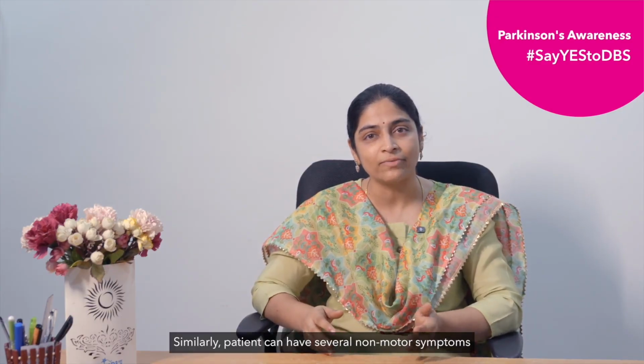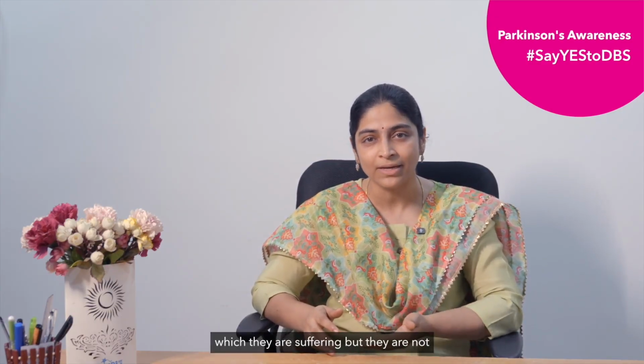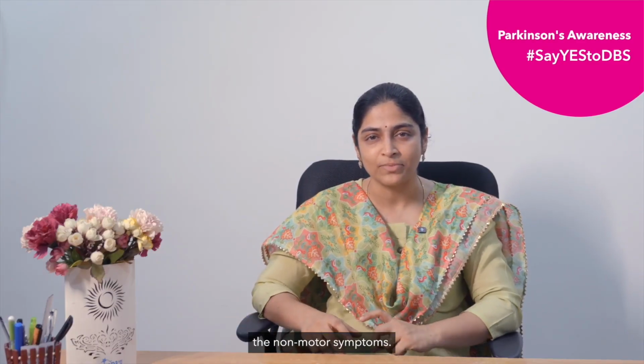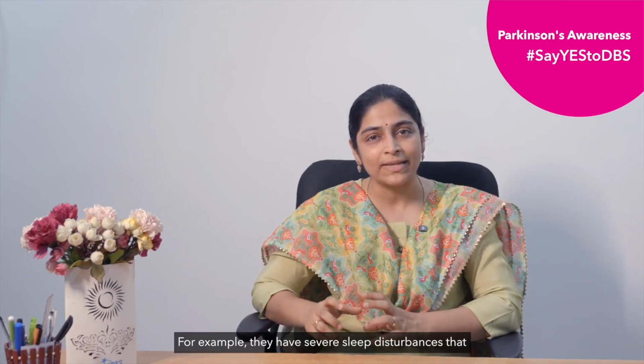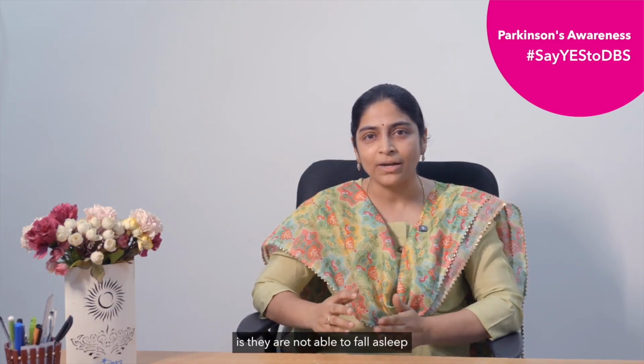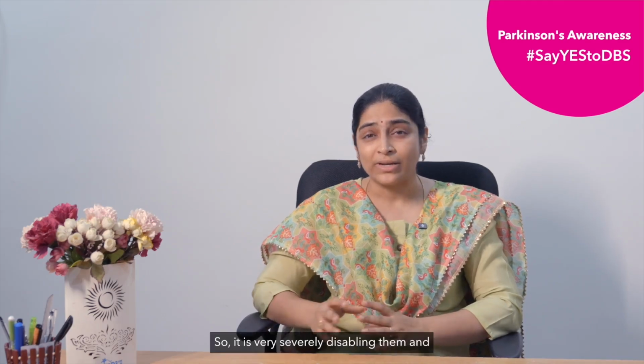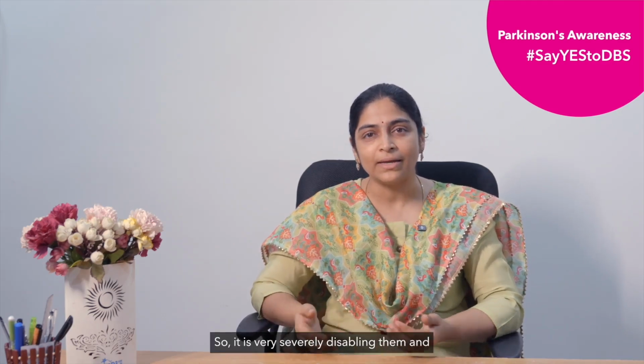Similarly, patients can have several non-motor symptoms which they are suffering, but they are not evident to other people nearby, which are called the non-motor symptoms. For example, they have severe sleep disturbances. That is, they are not able to fall asleep after 2 or 3 a.m. in the midnight, so it is very severely disabling them. And in the morning, they can have excessive daytime sleepiness.